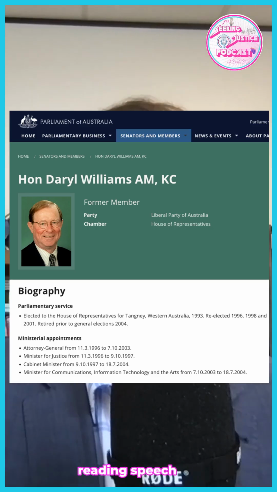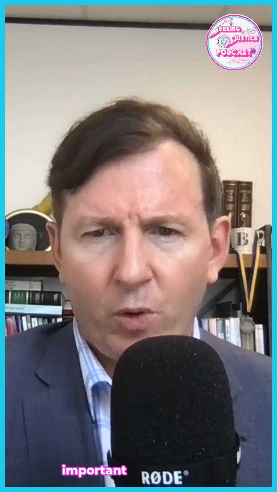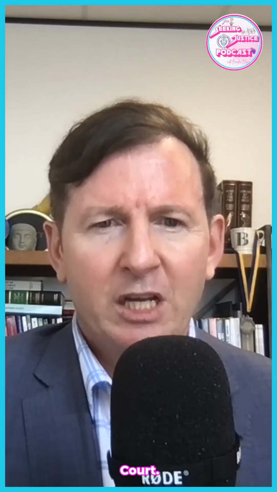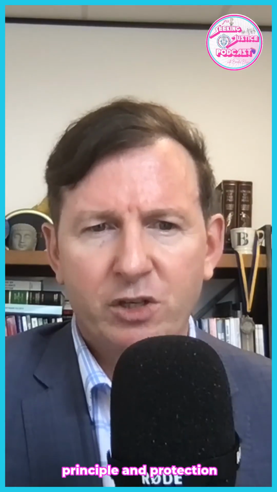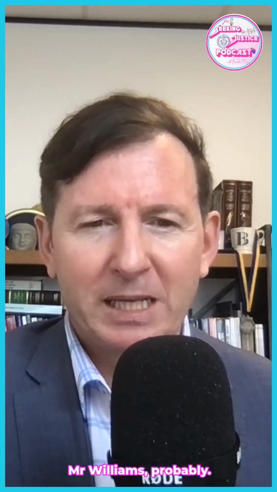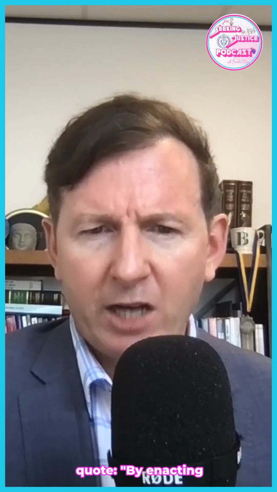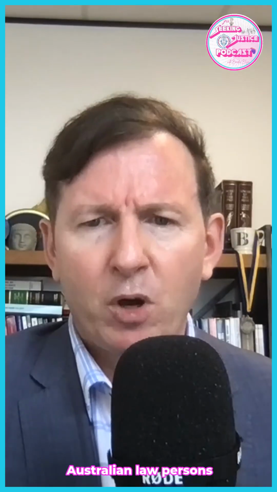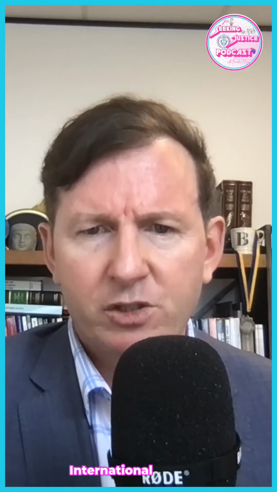As former Federal Attorney-General Darryl Williams stated in the second reading speech of the International Criminal Court Act of 2002, the main purpose of Australia incorporating the crime of genocide and other crimes in the Rome Statute into Australian law was because, quote, "It is important that Australia enact laws specifically covering all of the crimes of the International Criminal Court so that we can take full advantage of the principle and protection of complementarity." End quote. Not a good impression of Mr. Williams, probably. And, said Mr. Williams, quote, "By enacting these crimes, Australia can be sure that we will be able to investigate and prosecute under Australian law persons accused of crimes within the jurisdiction of the International Criminal Court."